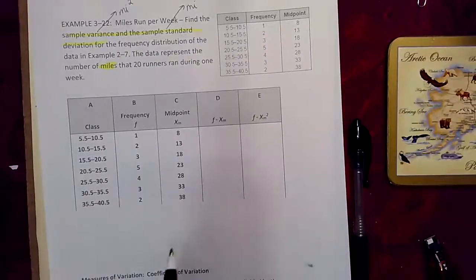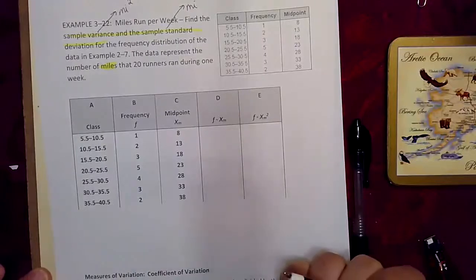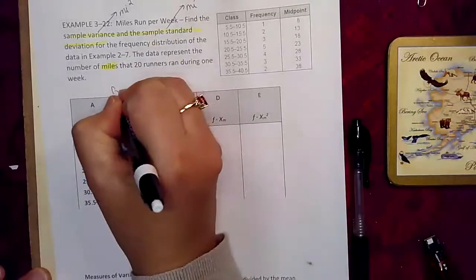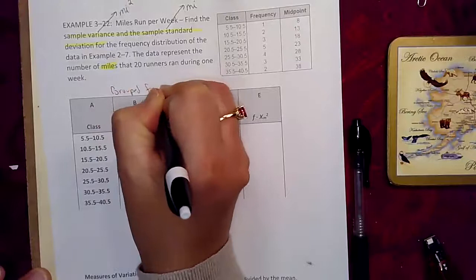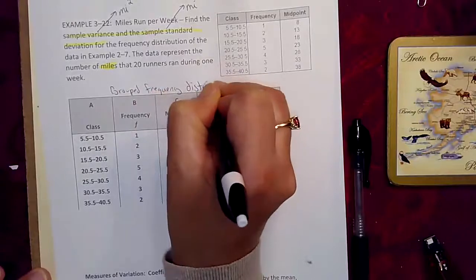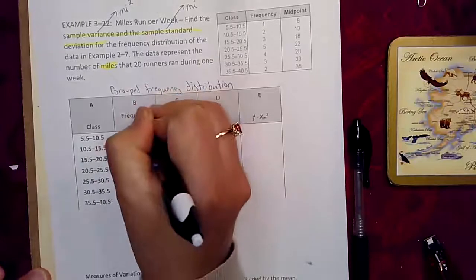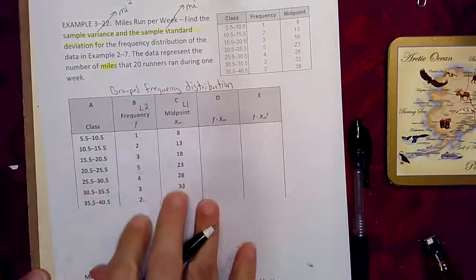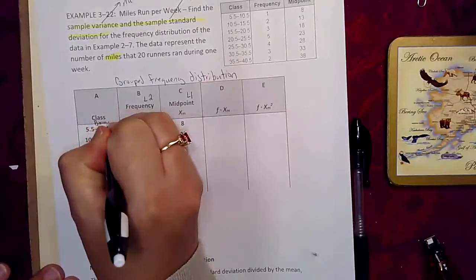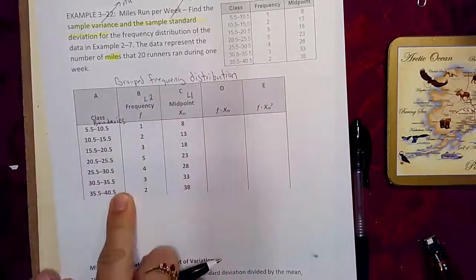And since we're not going to do this by hand, we're not going to calculate this. We're going to use the calculator. So I'm not going to put that in, but I will say that this is a grouped frequency distribution, and the midpoints go in L1 and the frequency list goes in L2. And then these are class boundaries, not class limits. These are class boundaries.